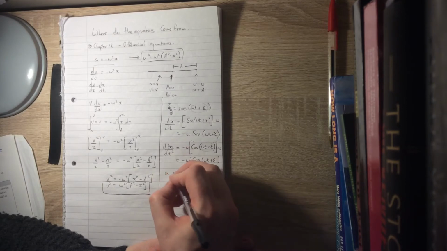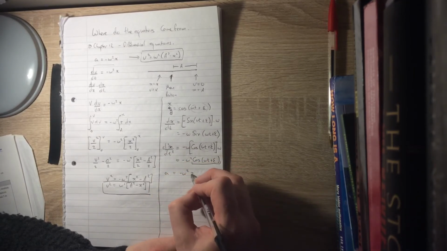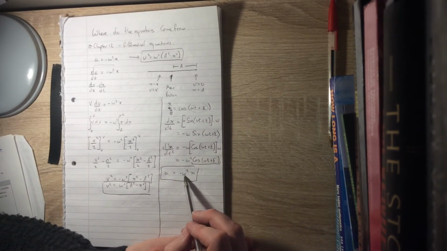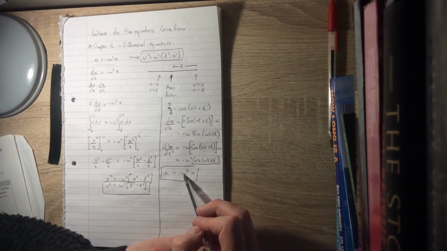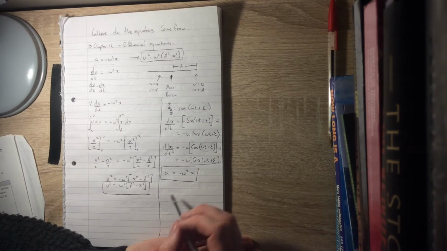So the acceleration is minus omega squared times x, which is our definition of simple harmonic motion. And hopefully you can see there how angular frequency relates to this constant omega squared that I keep talking about.